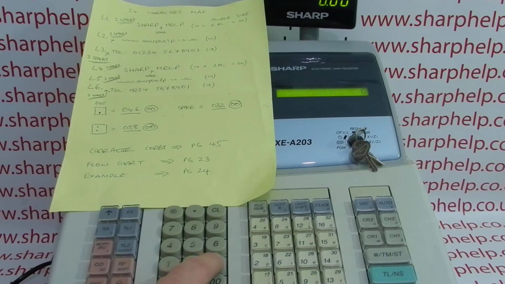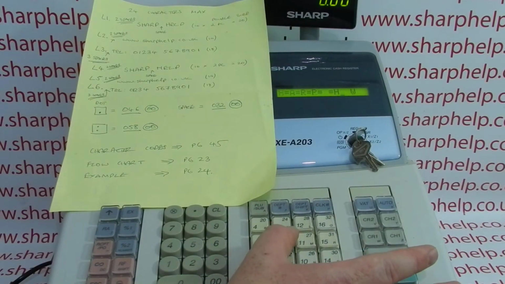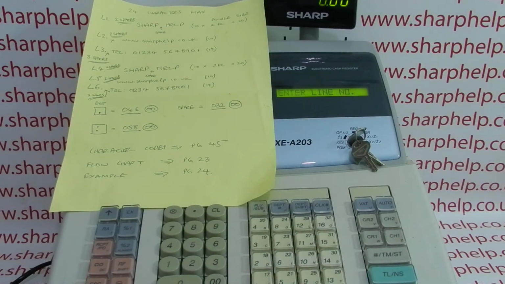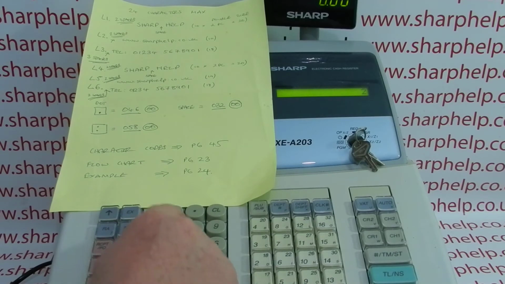Space again is 032, so the space, that information has come from that character code chart on page 45. HELP. When you're happy with your description for that particular line, you press the subtotal button to save, and then it will prompt you to enter the next line number. If we were only programming line 1 and didn't need to change any of the others, you can now save it by pressing the green TLNS button. But we're going to go on and program line number 2 by pressing 2 and then the multiply key.